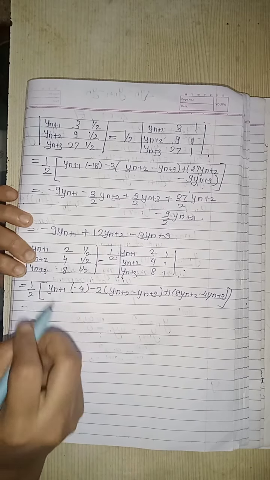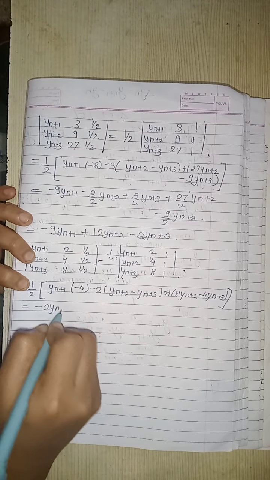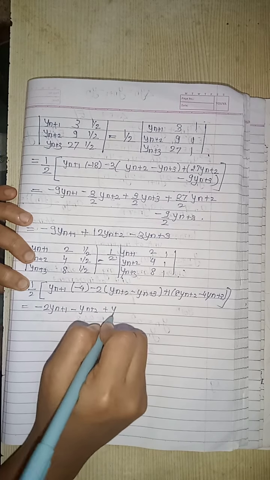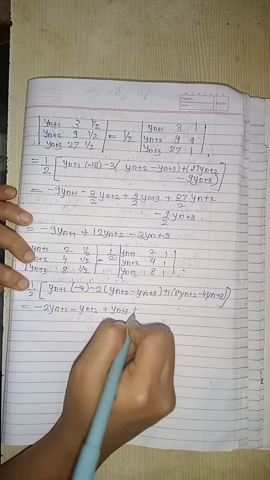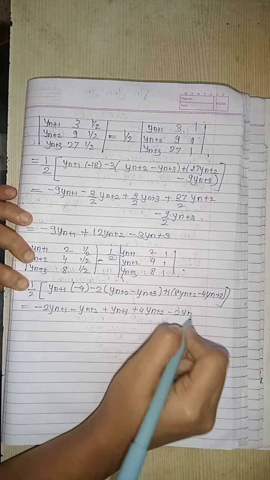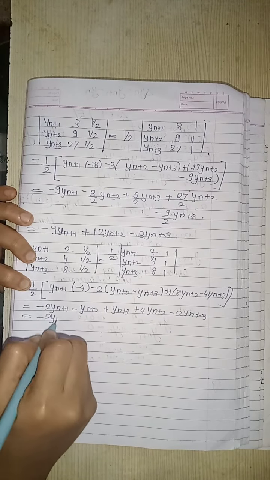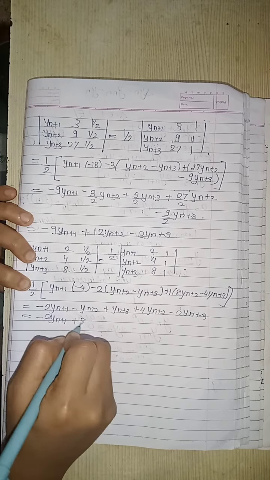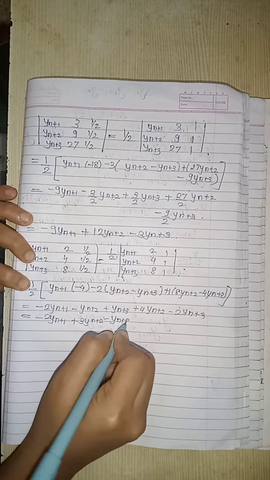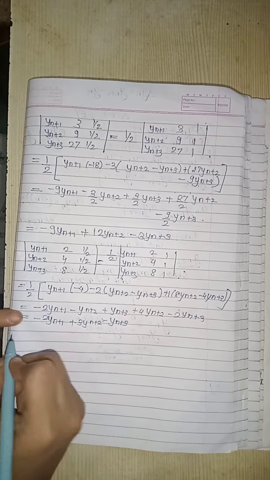So this we will get multiplying 2 inside, so minus 2yn+1 minus yn+2 plus yn+3 plus 4yn+2 minus 2yn+3. So this will give you minus 2yn+1 plus 3yn+2 minus yn+3. Okay, so this is after solving the third determinant.